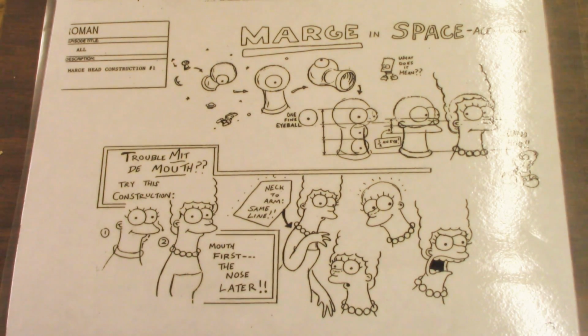So this is showing, again, the ratio of the size of her face compared to her neck, different details about how to add her nose and mouth into the character, and other details like that.